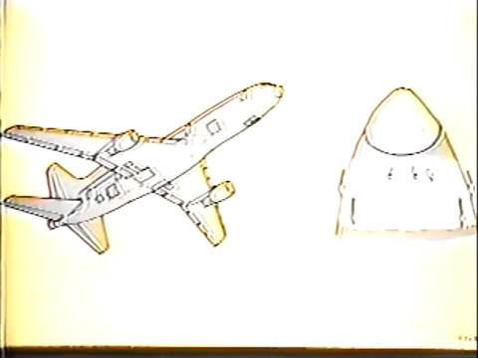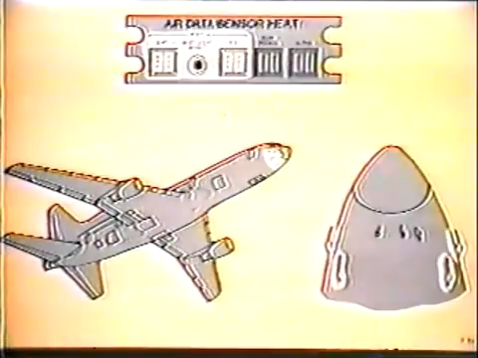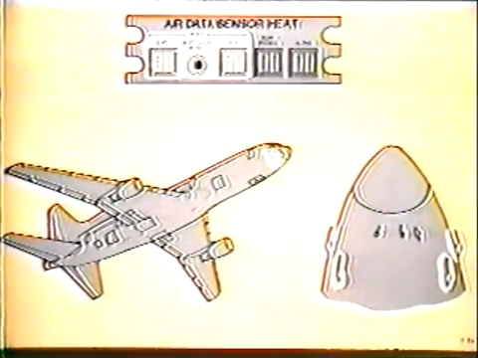The pitot-static probes, total air temperature probes, and angle of attack probes on the nose of the aircraft are provided with anti-ice protection. There is a captain and first officer pitot heat switch on the air data sensor heat panel. When the captain's switch is latched, heat is applied to a left and a right pitot-static probe. The first officer switch also applies heat to a left and a right probe.